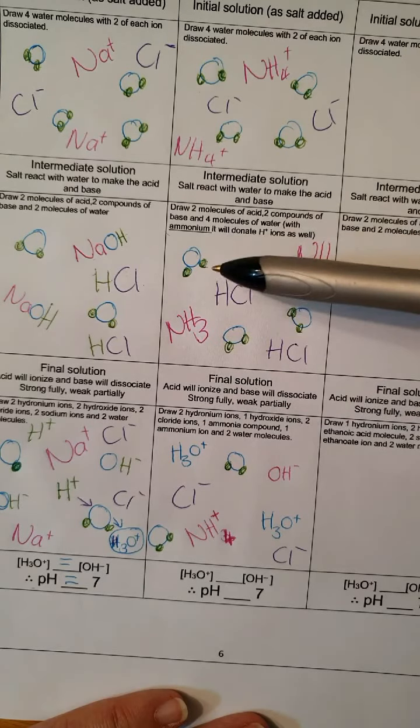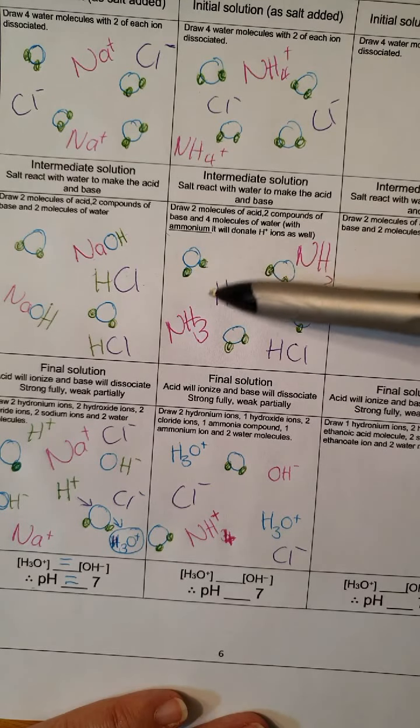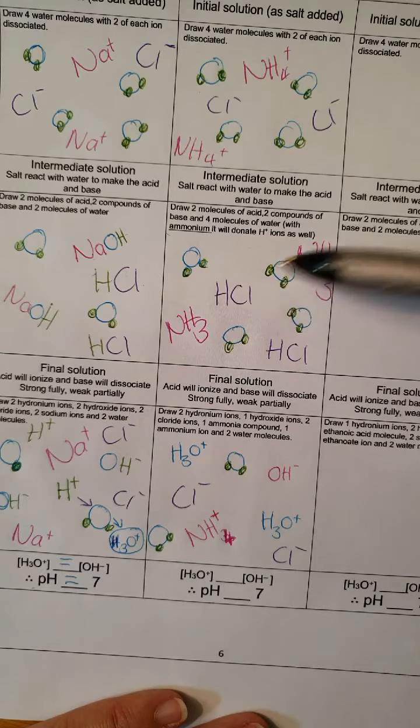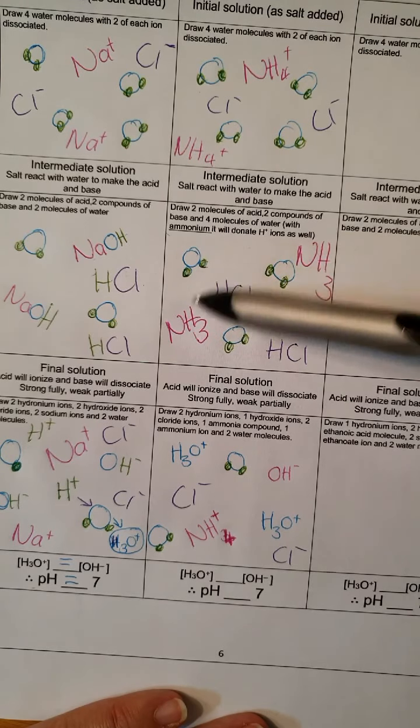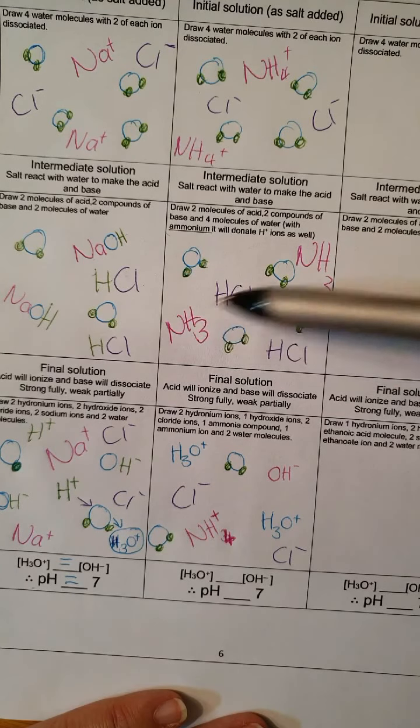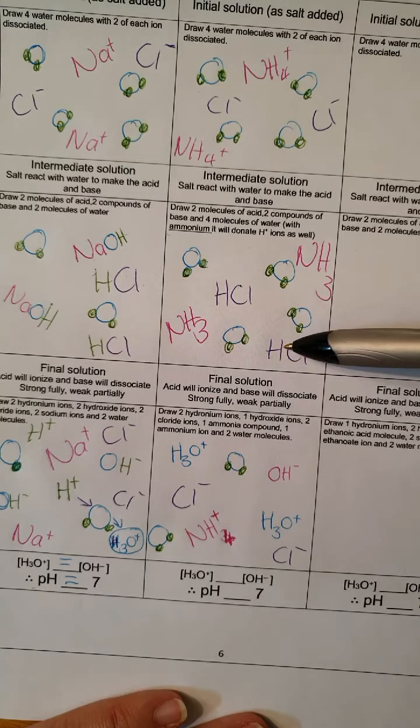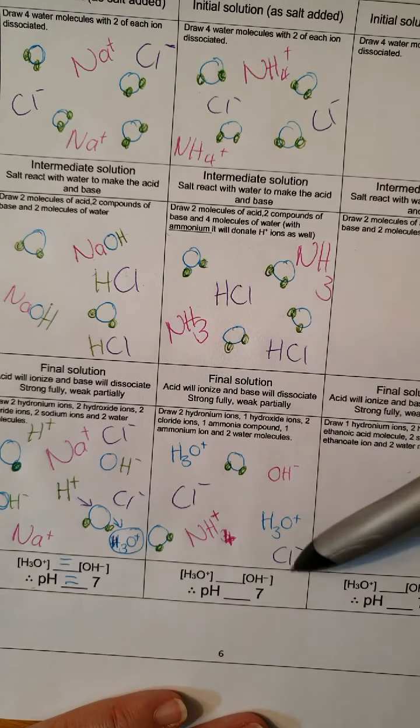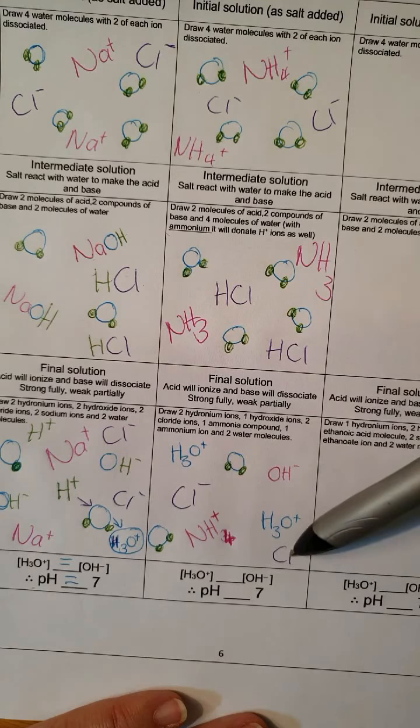So over here we've got 4 waters. We've now got 2 molecules of hydrochloric acid and 2 molecules of ammonia. We know ammonia is a weak base, and we know hydrochloric acid is a strong acid. So both of those hydrochloric acids are going to ionize. How does it ionize?